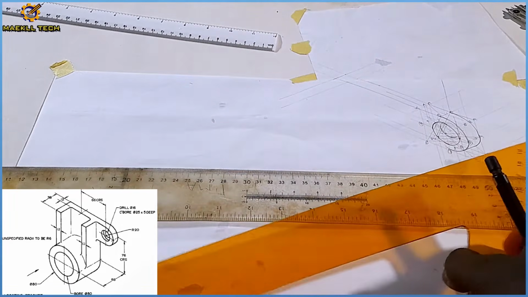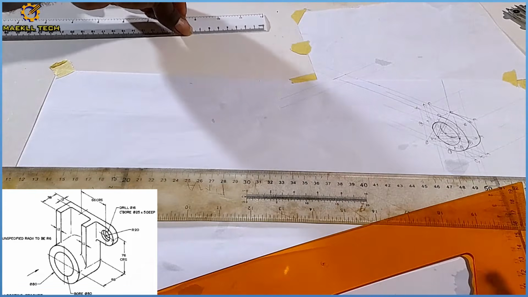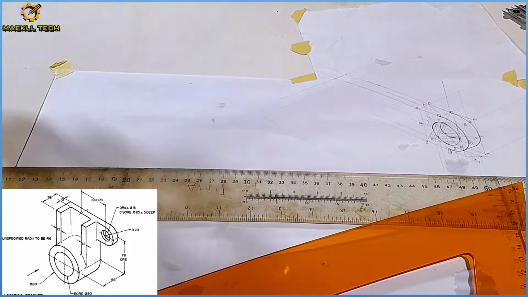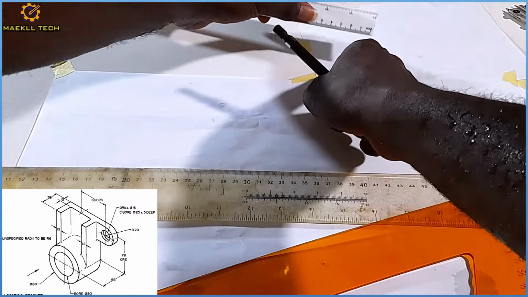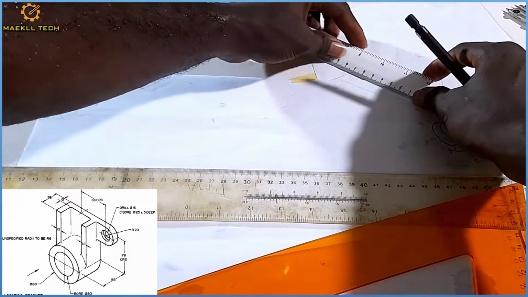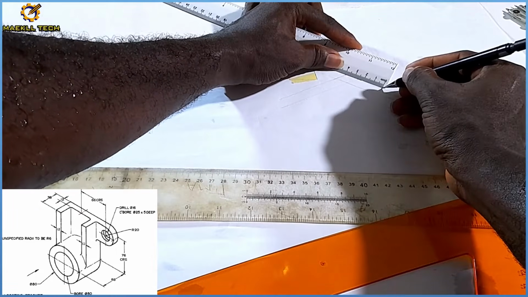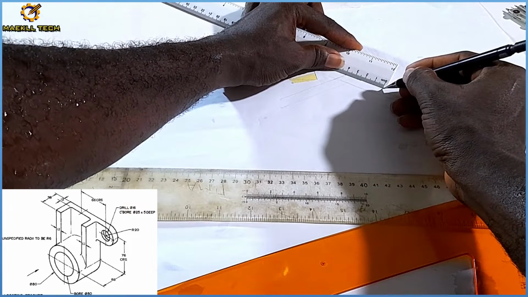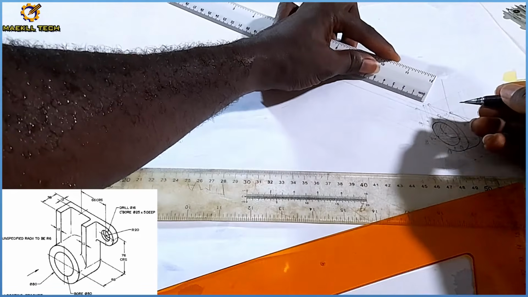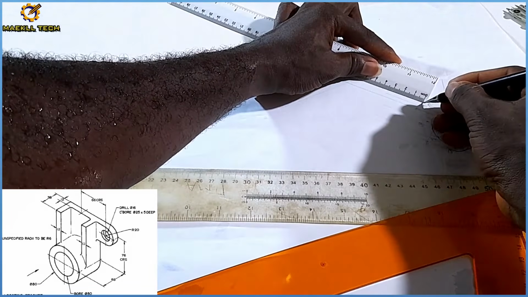Okay, 40. From this 66, from this edge here, from this extreme, I'm measuring a mark of 40 first, which is this, and another mark of 40, which is this, making 80.